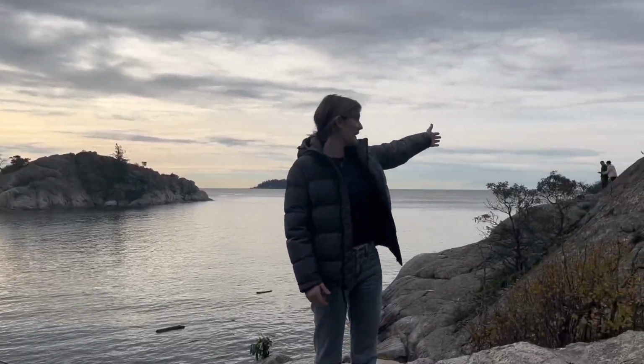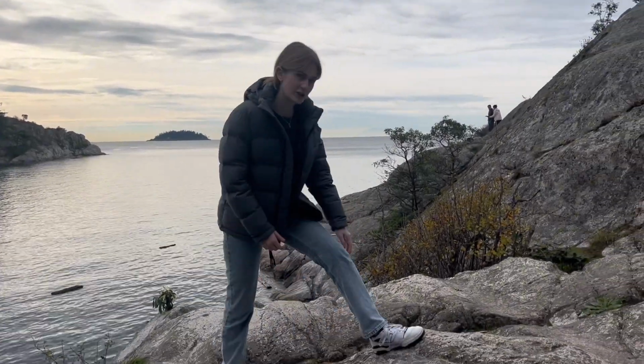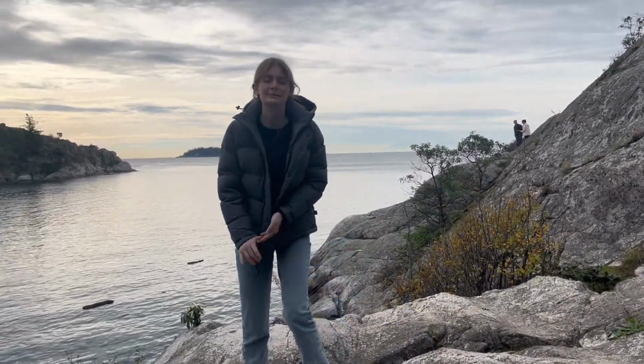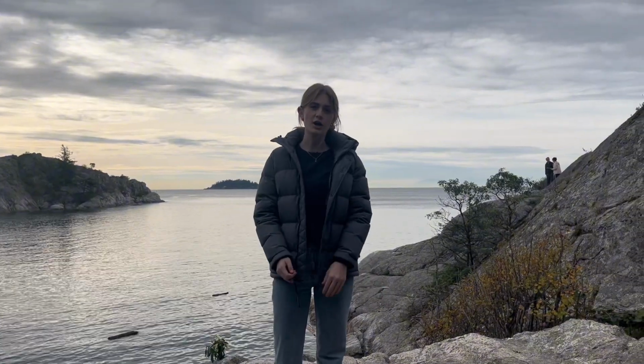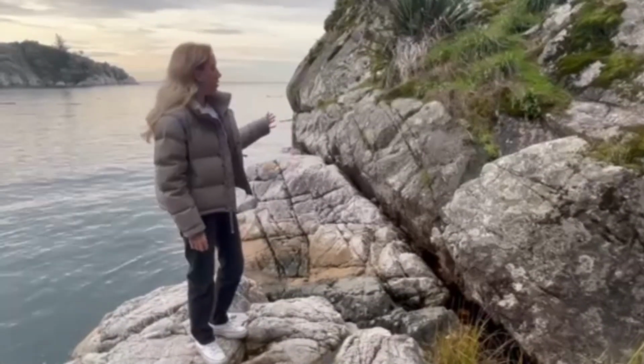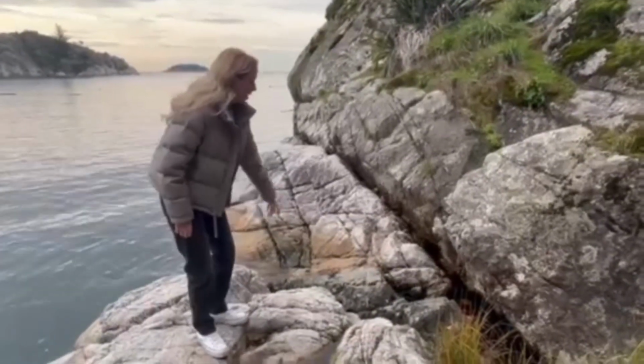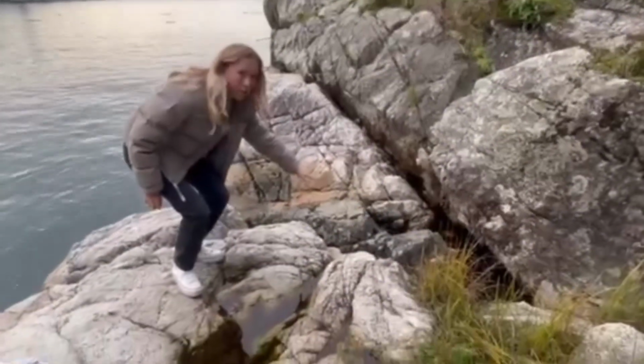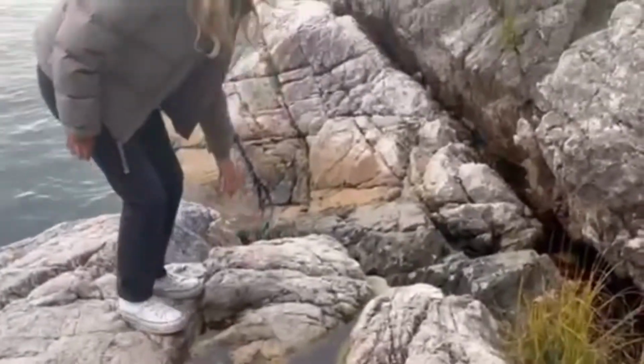So here we are on the headland now, and as you can see it's much harder rock, very hard. Some examples of harder rock are chalk and limestone. Right behind me we have two different types of rocks, basalt and granite. Here is a basalt rock, which is darker in color, and here is a granite rock, which is light.